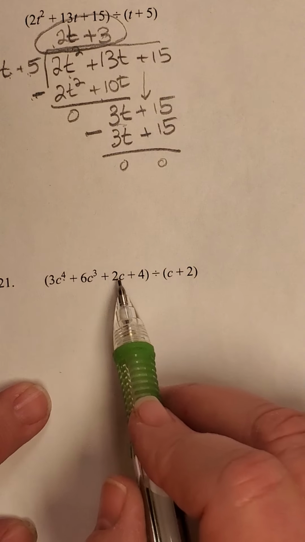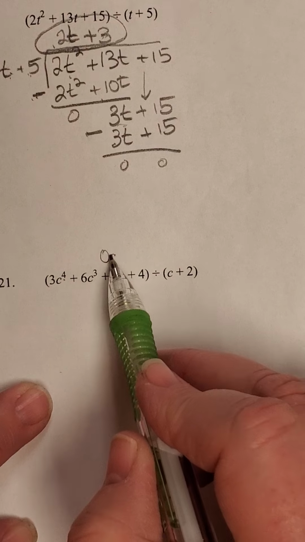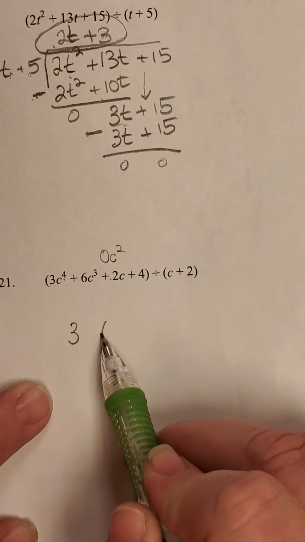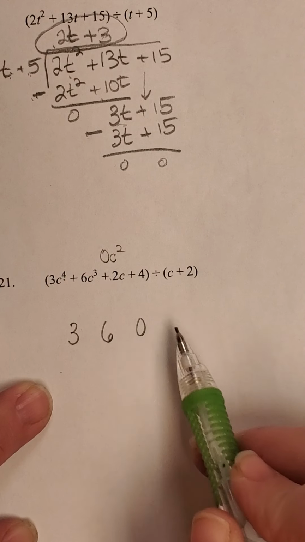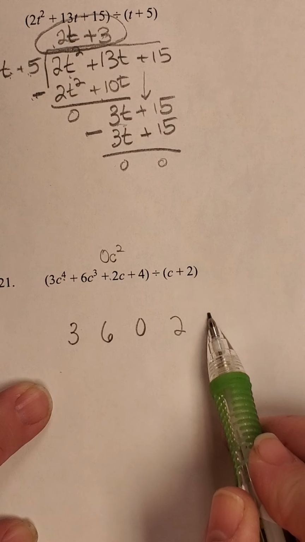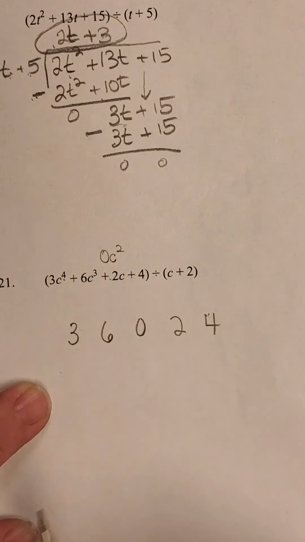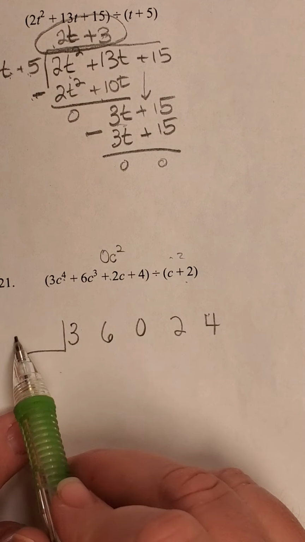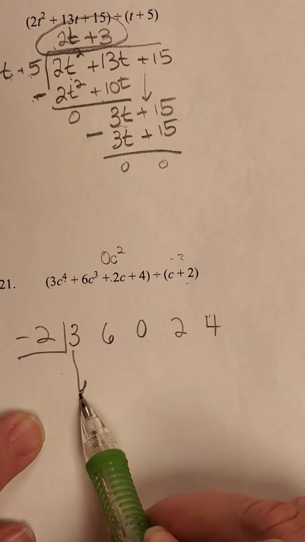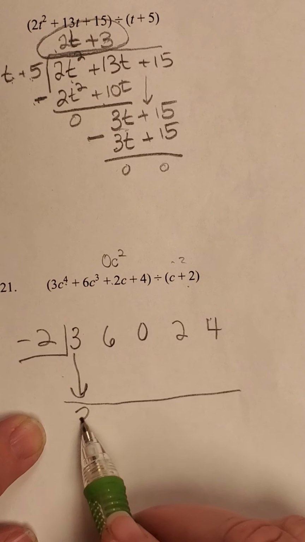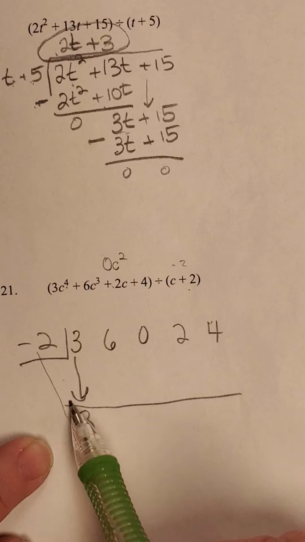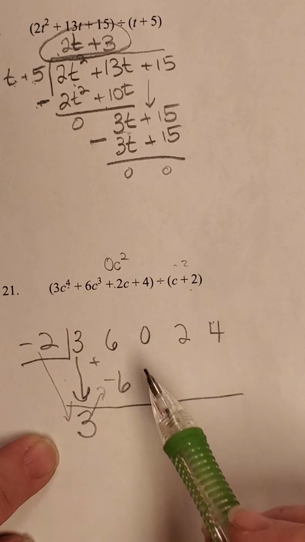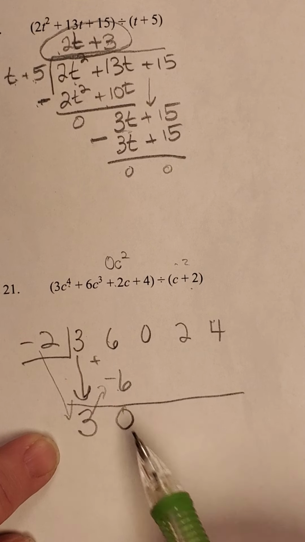So 4, 3, oh, there's not a c, so we need to add a 0c squared there. So we have 3, and then 6, and then 0, 2, and 4, and they're all positive. And we are dividing by, in this case, we're going to use a negative 2. Okay? Bring down the 3. So negative 2 times 3 is a negative 6. And we add these together. 6 plus a negative 6 is 0.